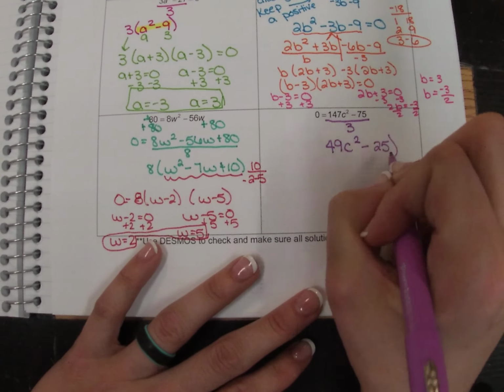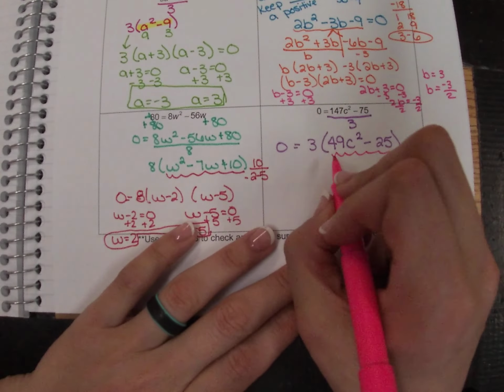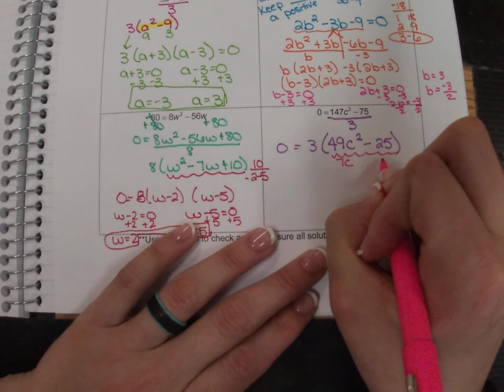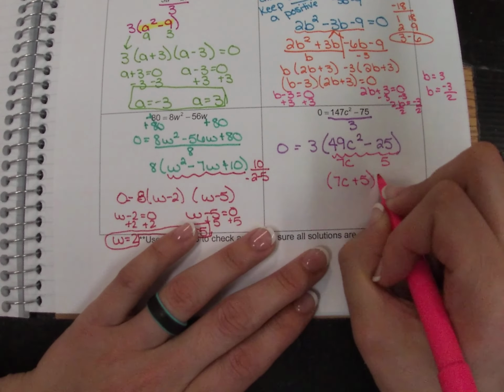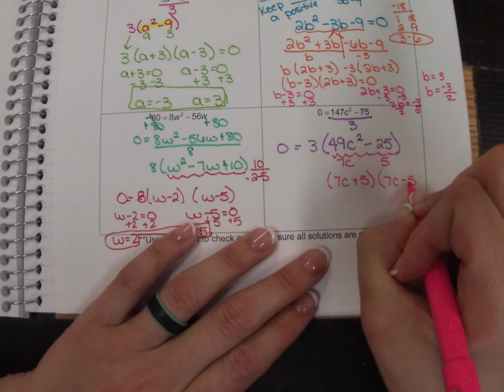Right, so now we're here. And then we're going to look inside the parentheses, and how many terms does that have? It has 2. So if there are 2 terms, we want to check and see if we can factor this as a special case, which we can. So this will factor into a 7c plus 5 and a 7c minus 5.